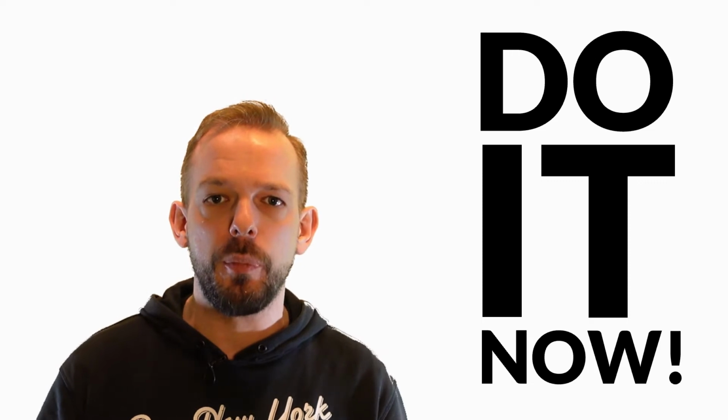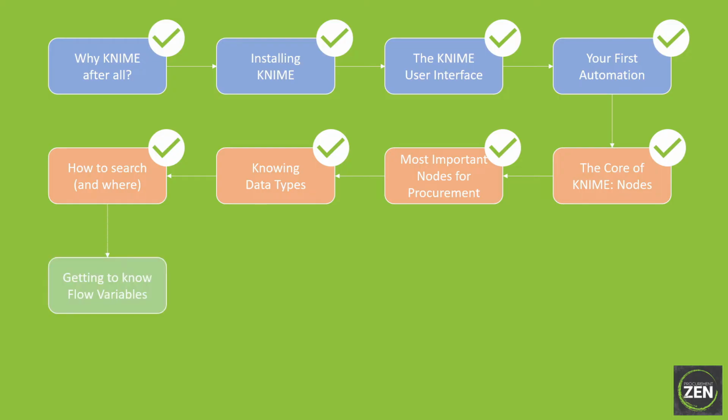So what else do we have on the shelf? The next module will be an amazing one because we will dive deeper into some advanced topics with Knime. We will cover flow variables. This is an amazing feature we're going to use to automate our workflows even further.